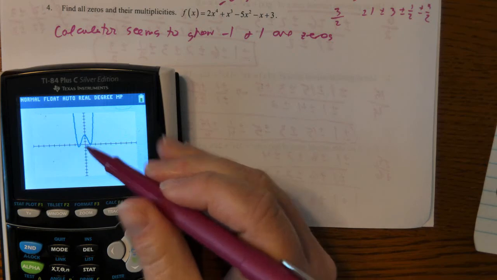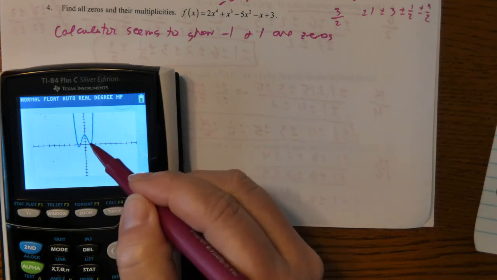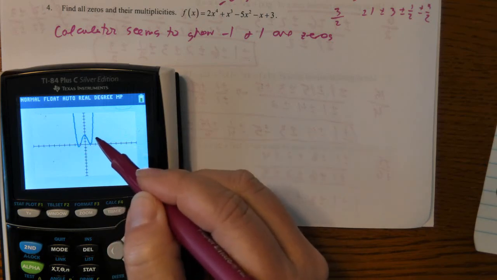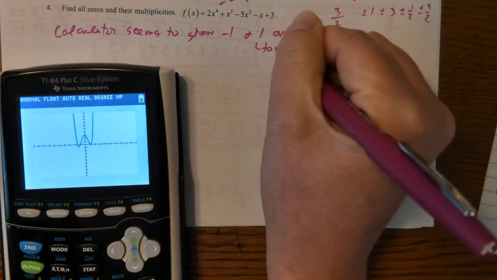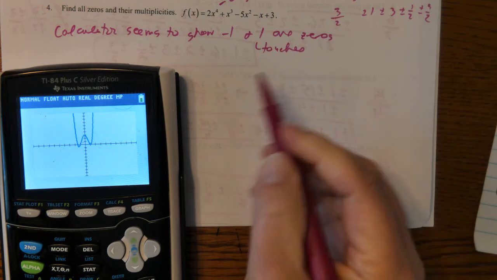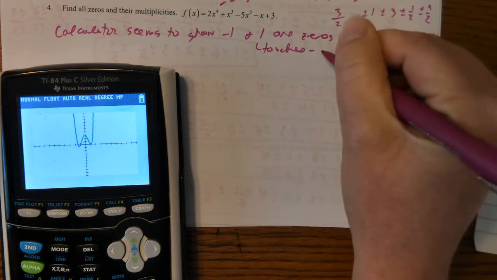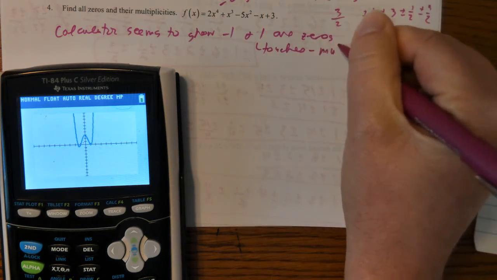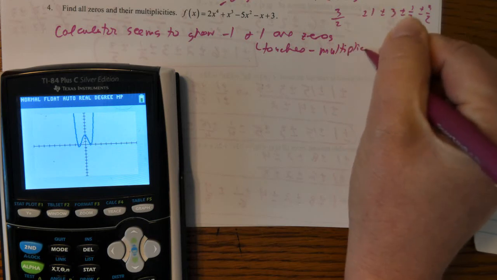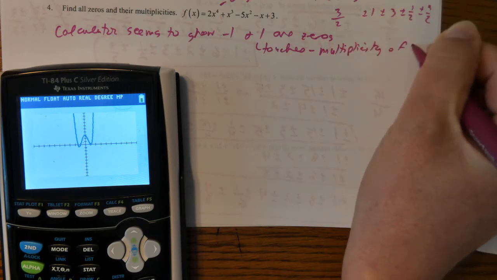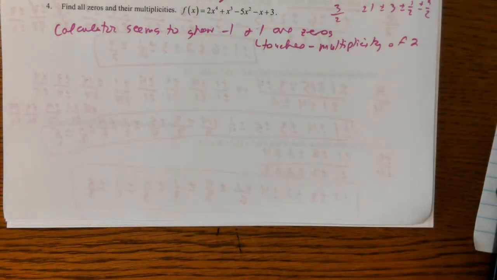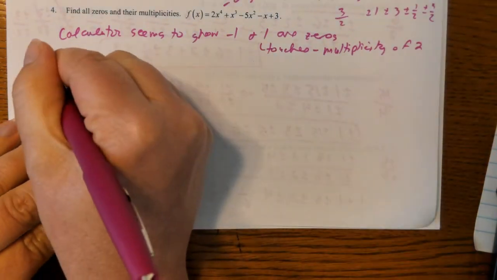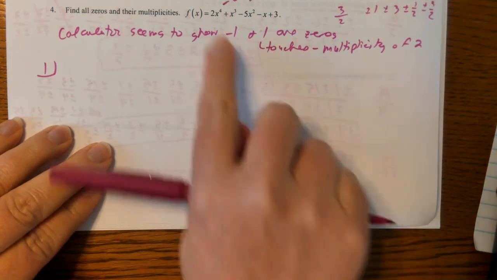Furthermore, over here at positive 1, the graph came down and touched at 1, and then it went back up. It bounced there, okay? So if that's really the case, if it touched there instead of crossing, it could be a multiplicity of 2. Could be an even multiplicity. All right, so I'm going to take that 1 that I'm pretty sure is a 0, and I'm going to do synthetic division on this polynomial.